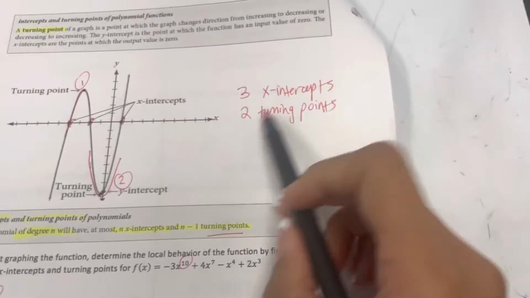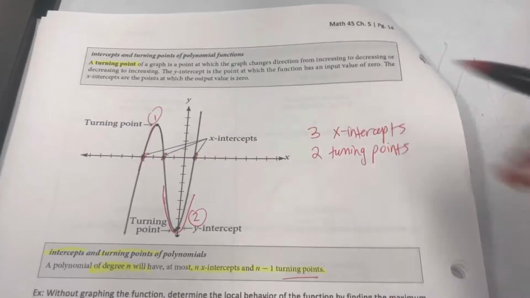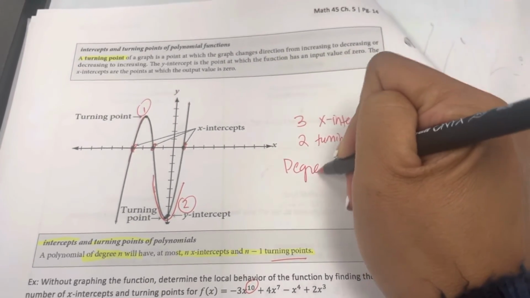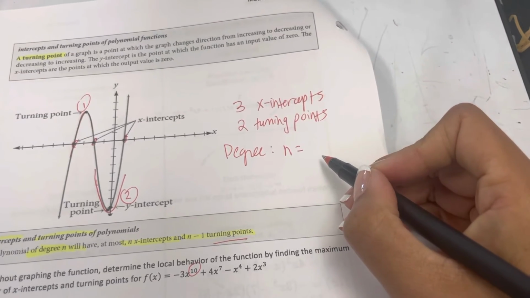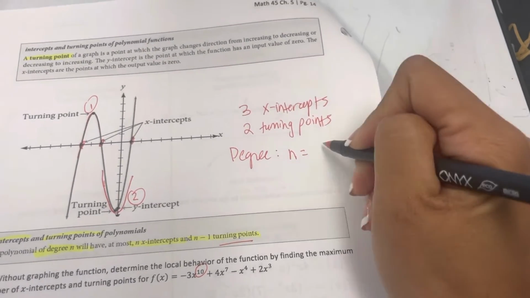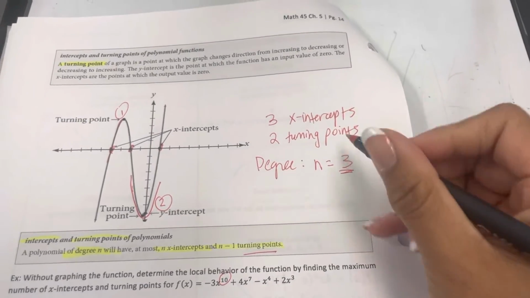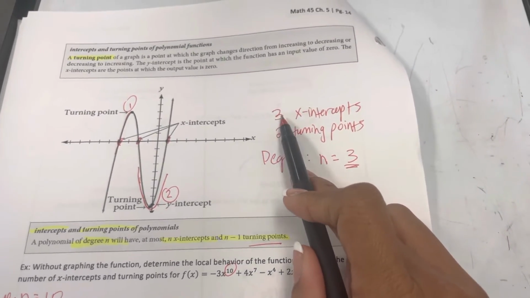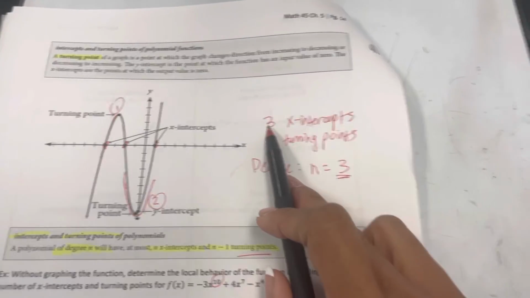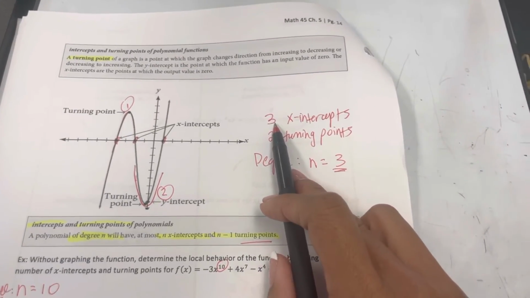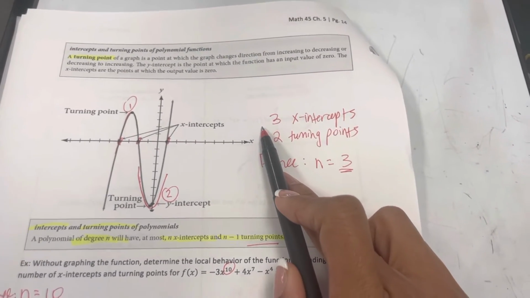So here, in this graph, I had 3 x-intercepts and 2 turning points. What do we think my degree might be? 3. And how do we know it's 3? The intercepts give us the most it could have, because if we have 3 x-intercepts, the degree could be 4, could be 5, could be 6.